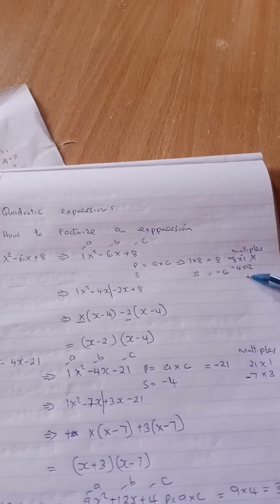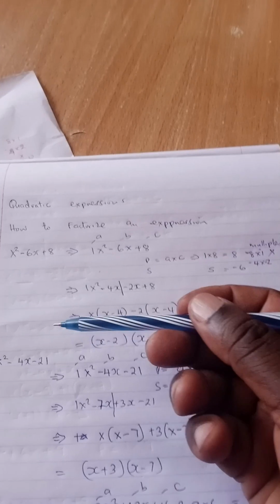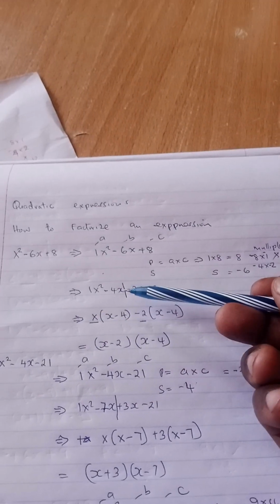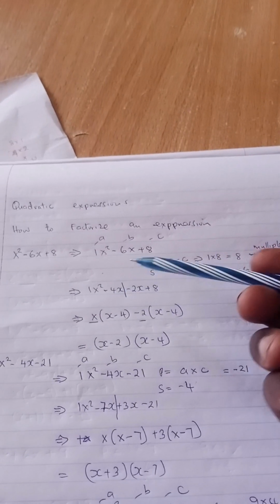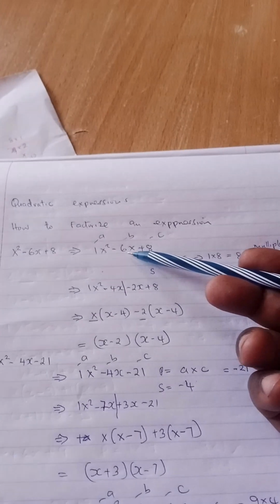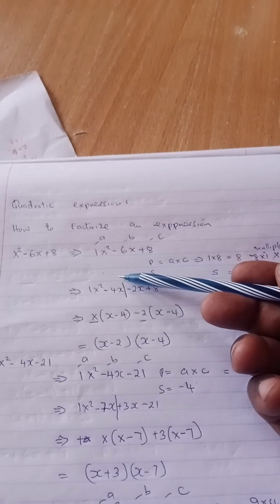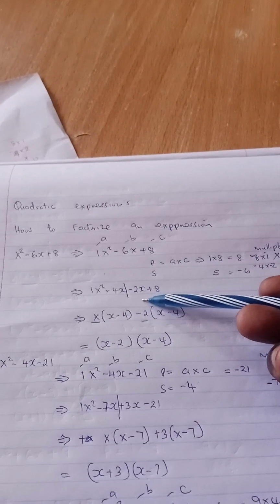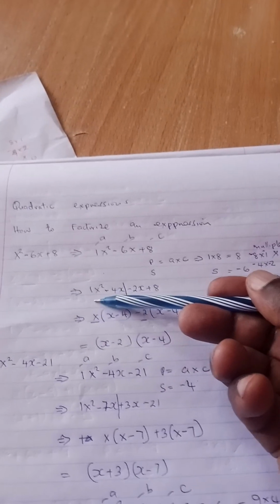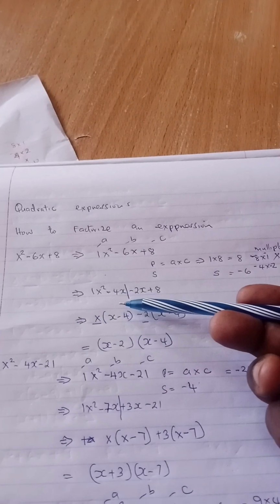Now these two factors are the ones we shall use to create two expressions. We separate the middle term here. Instead of negative 6x, we have negative 4x minus 2x, so that we have two terms here and two terms here.